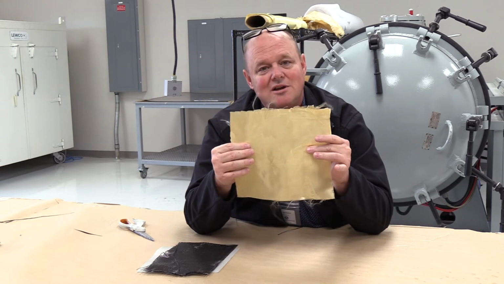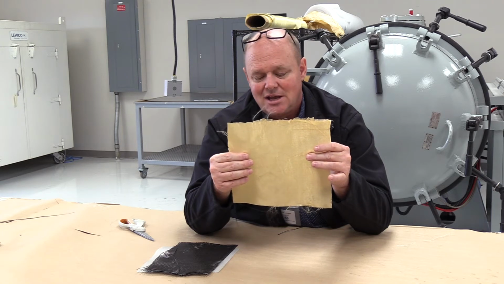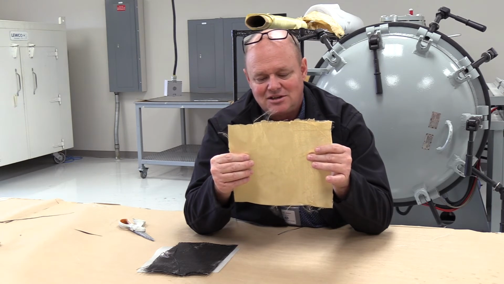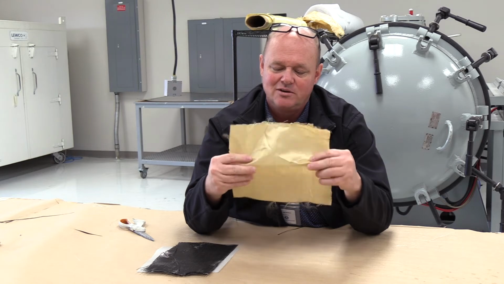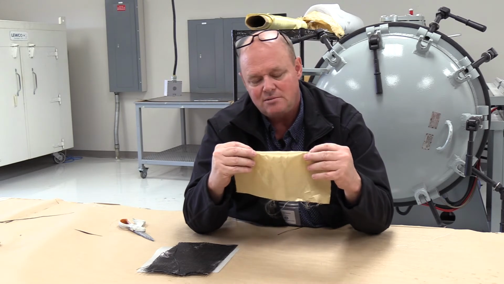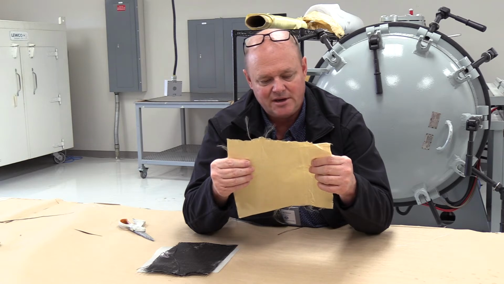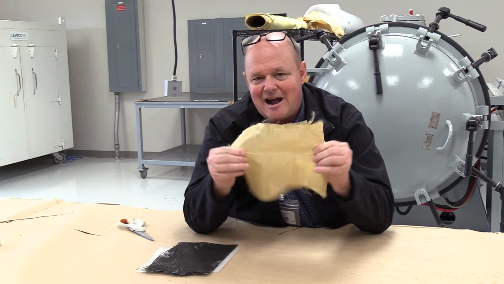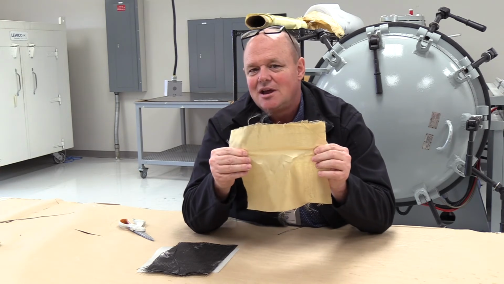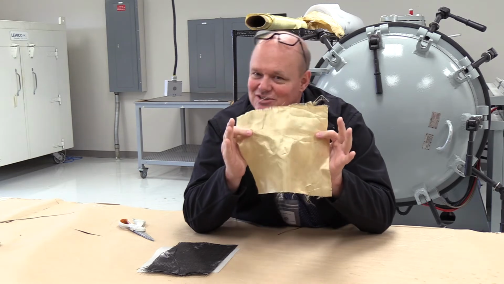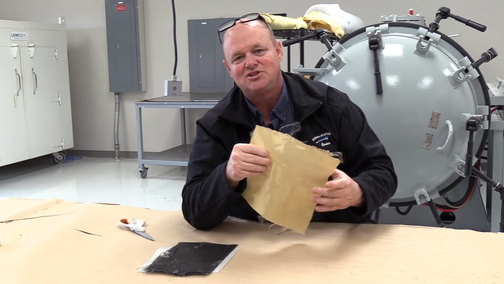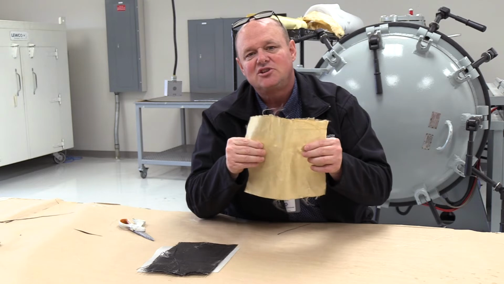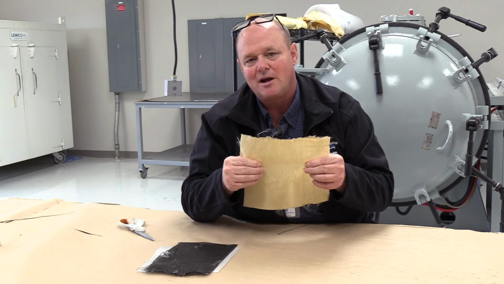Kevlar can always be identified by its color. This gold color is natural. That's not anything added as a dye. That's the natural color of the material. But Kevlar is a name brand given to this fiber by DuPont, the chemical company. Kevlar is actually known as aramid fiber. So very stretchy. That's its key desirable characteristic, the fact that Kevlar can stretch a long way before the fiber breaks.